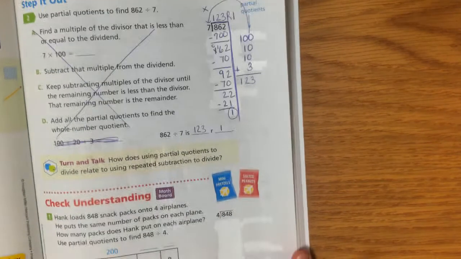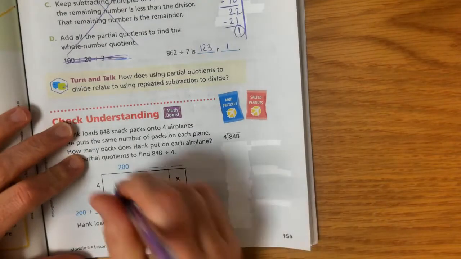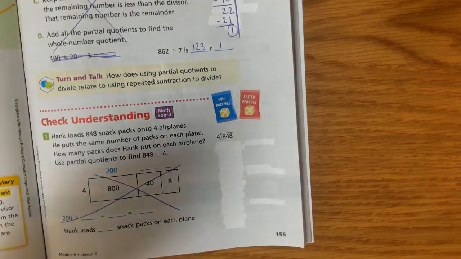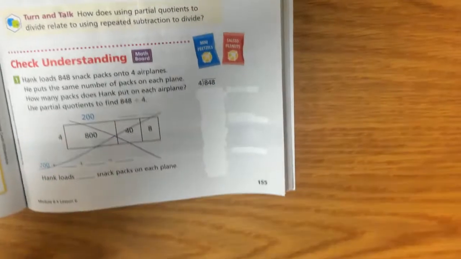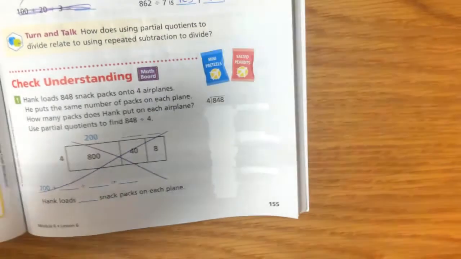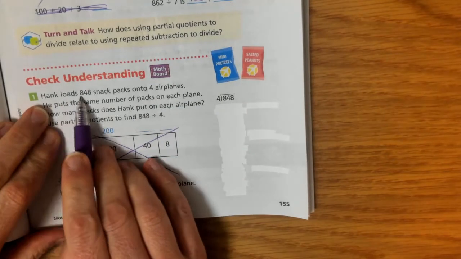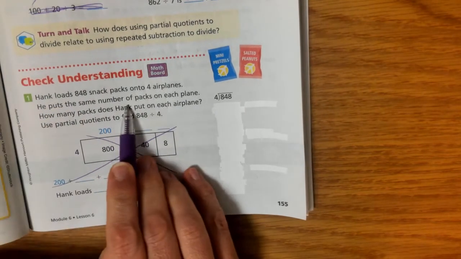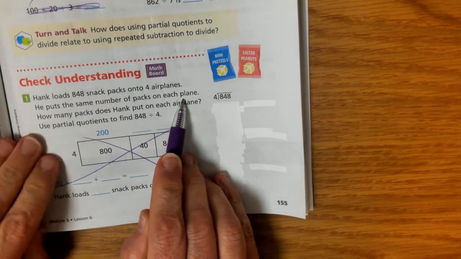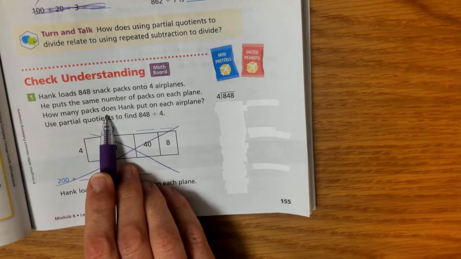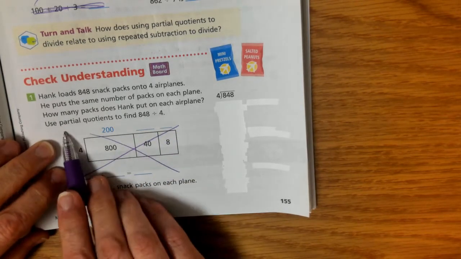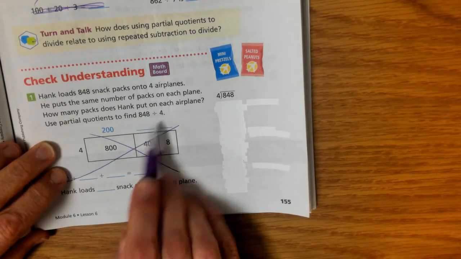All right. So we're going to go down to our check for understanding. Again, we're not going to do the area model. I want you to really practice this partial products idea. So Hank loads 848 snack packs on 4 airplanes. He puts the same number of packs on each airplane. How many packs does Hank put on each airplane? Use partial quotients to find 848 divided by 4.